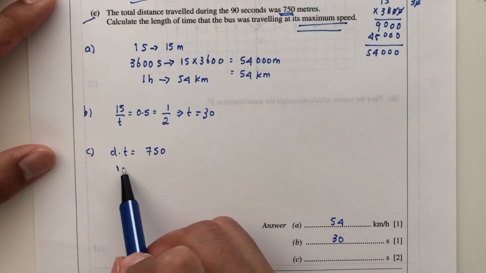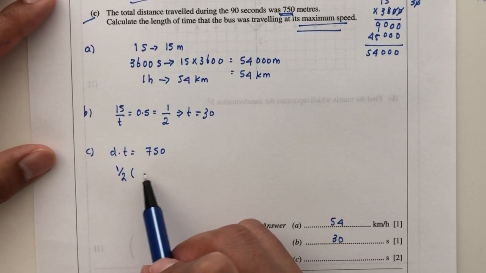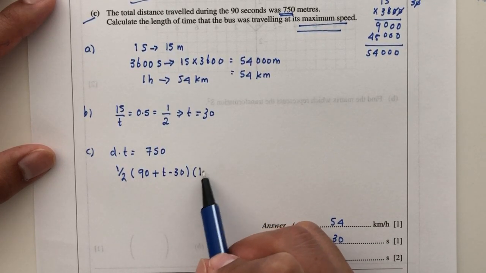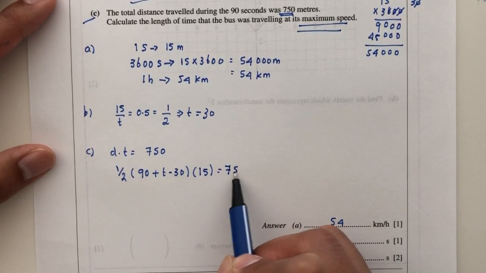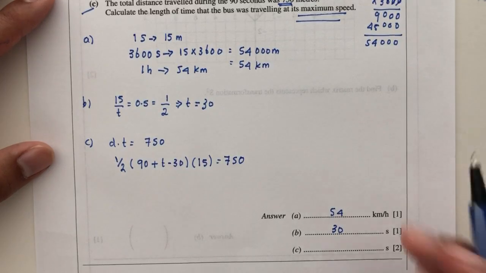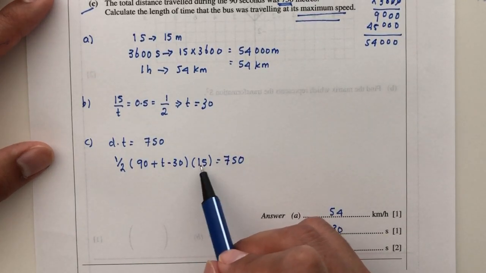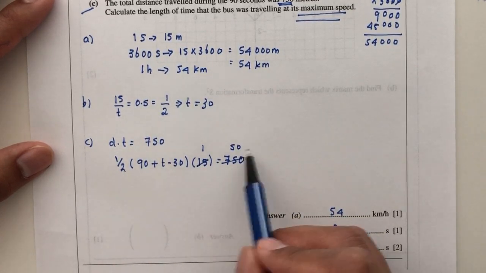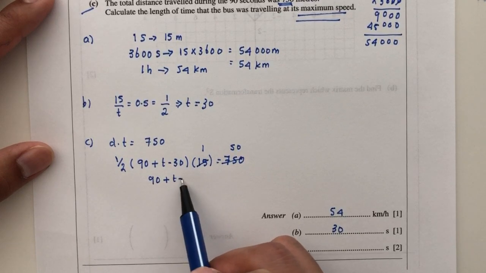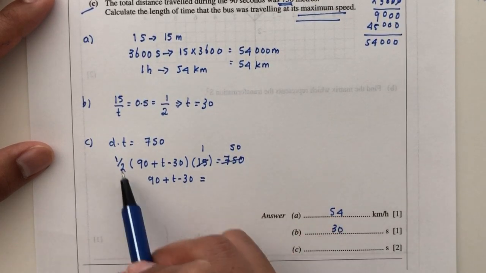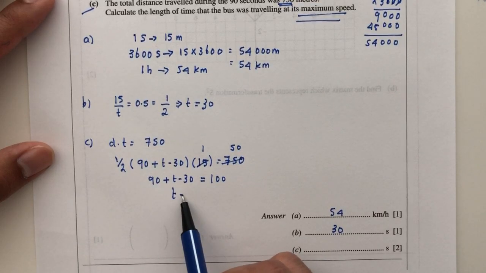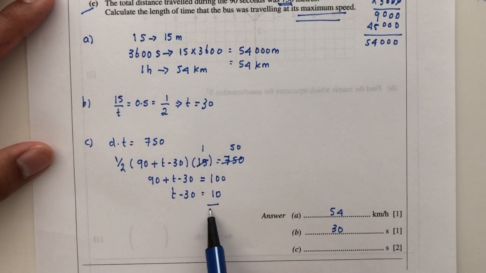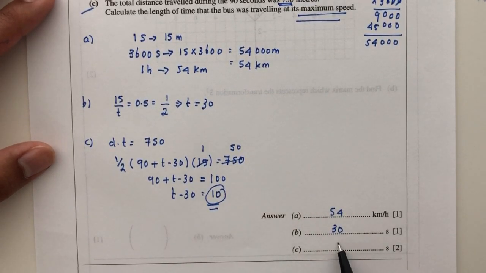So how do you find this? Area of trapezium is half times the sum of parallel sides, which will be 90 plus t minus 30, times the height in between, that will be 15, equal to this. Now we can simplify. If we divide by 15, that will be 1. This will be 50. We send 2 to this side, so you will have 90 plus t minus 30 equal to 100. So t minus 30 equals 10. That will be the length of time that we were looking for, so 10.